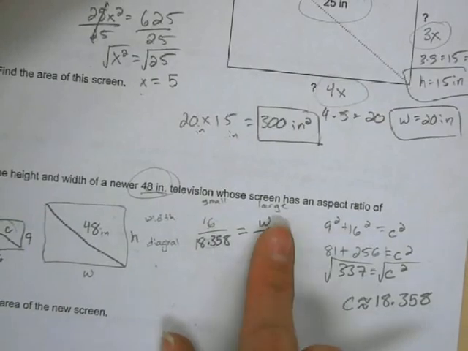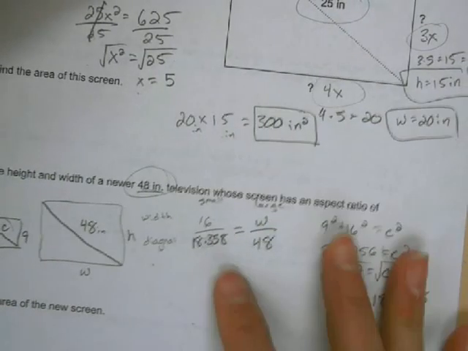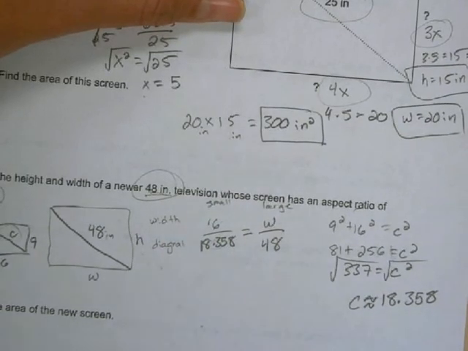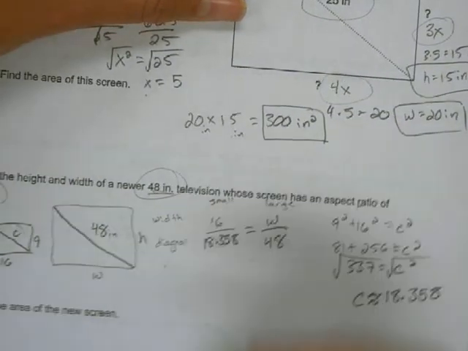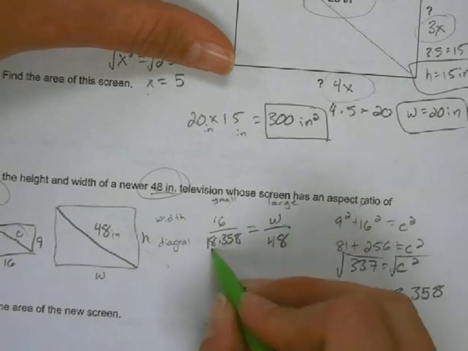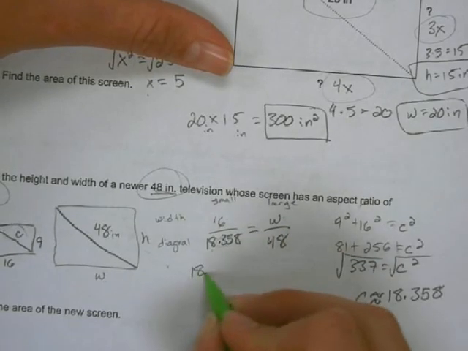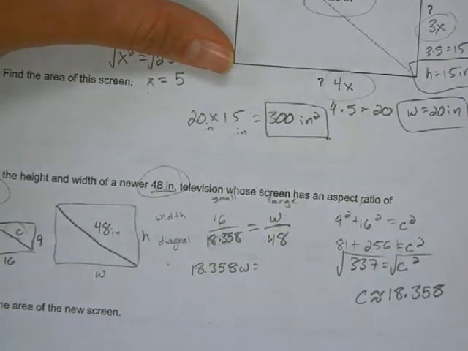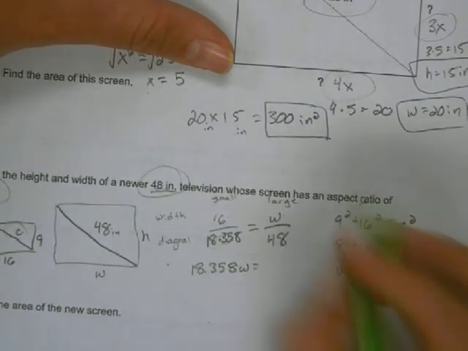So now we can cross multiply and solve for W. Cross multiplying, I've got right here 18.358 times W, so 18.358 W, and then 48 times 16, which is 768.